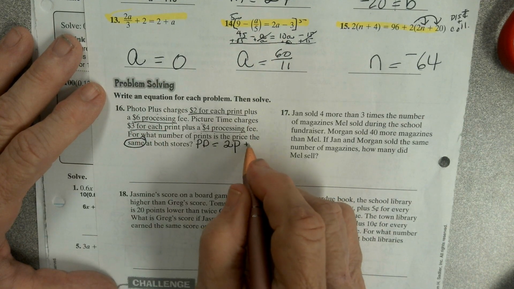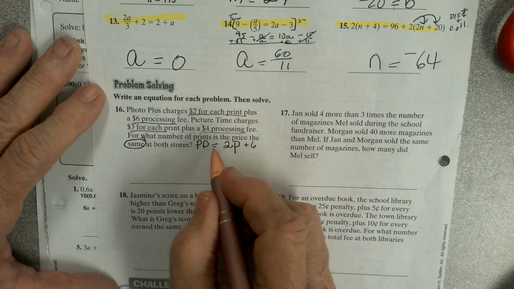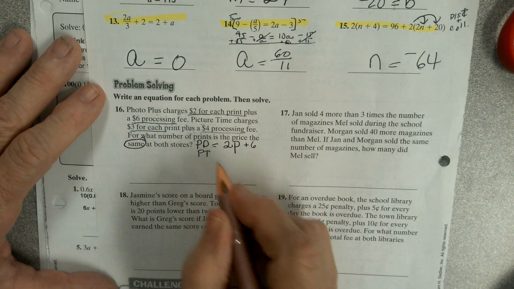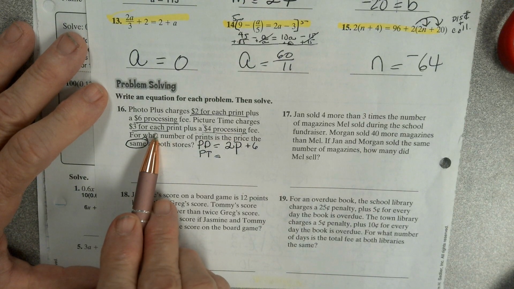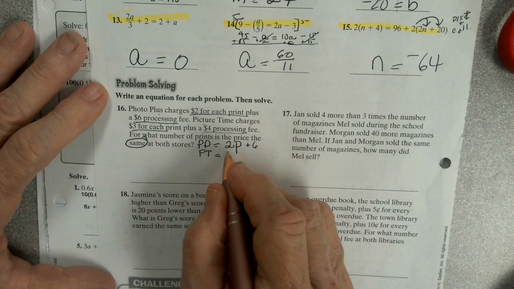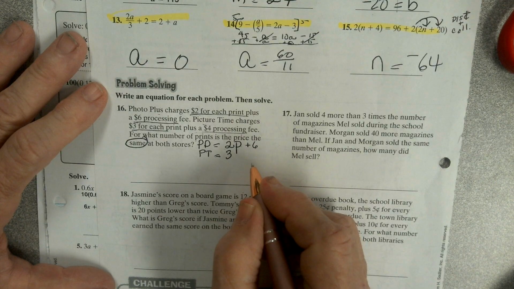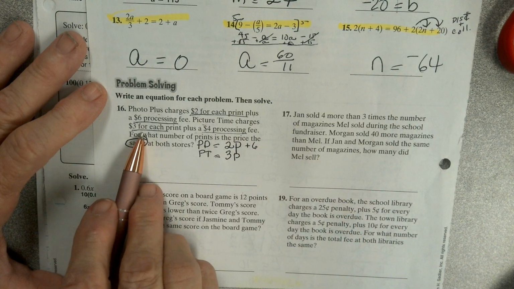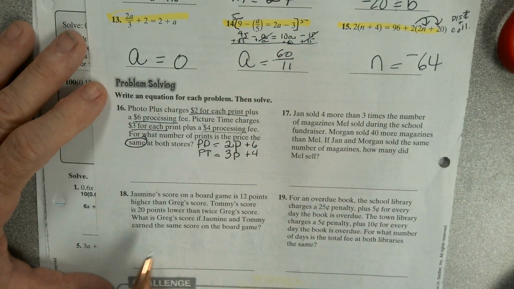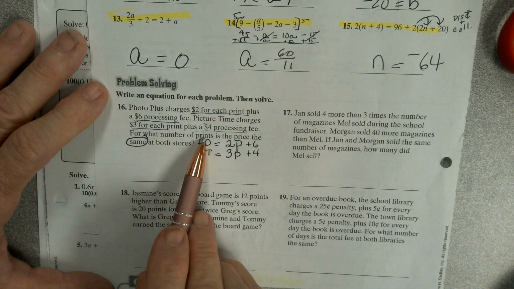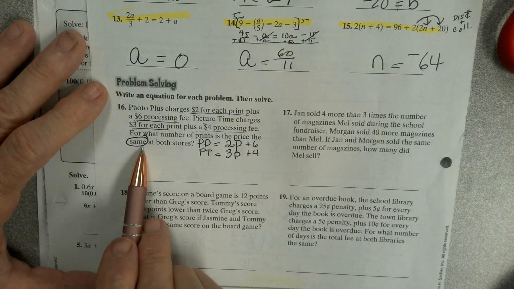$6. Okay. And then the Picture Time. They charge how much for each print? $3. So that's going to be 3 times what? 3 times P plus $4 for processing. So it says, for what number of prints is the price the same?